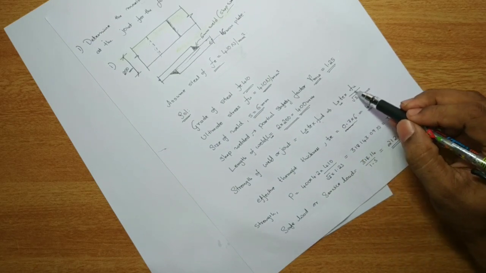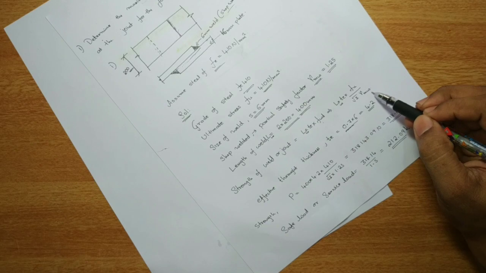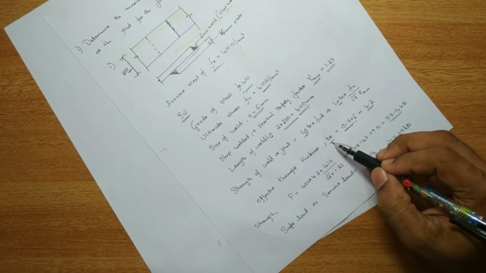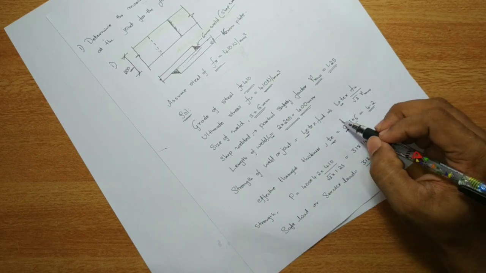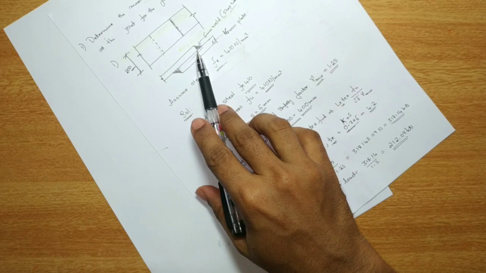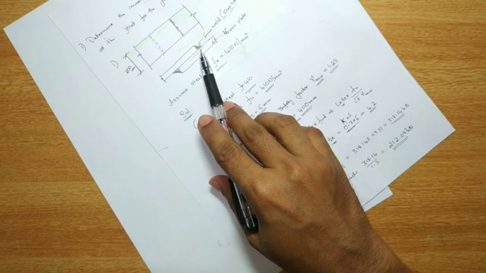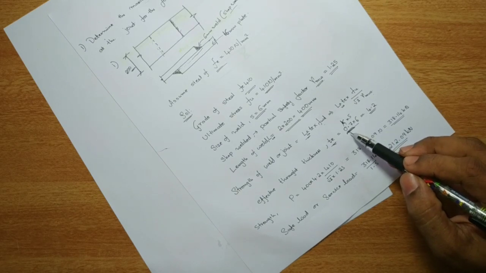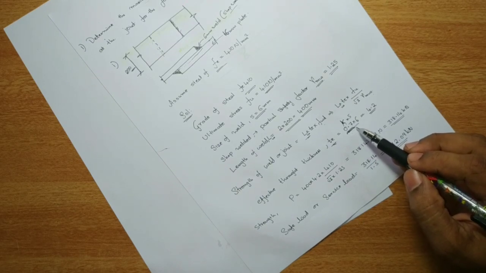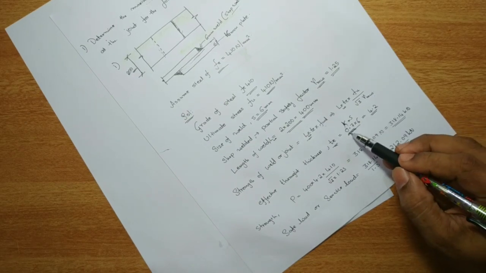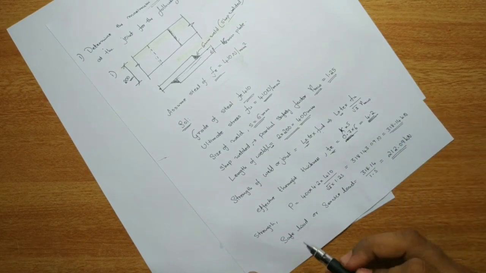Next, the strength of weld or the joint is Lw into t into fwd, or else Lw into t into Fu by root 3 into gamma mw. The effective throat thickness te will be equal to K into S. Since the faces are almost at 90 degrees, you need to take K as 0.7, from Table number 22, page number 78. So 0.7 into 6 gives 4.2.